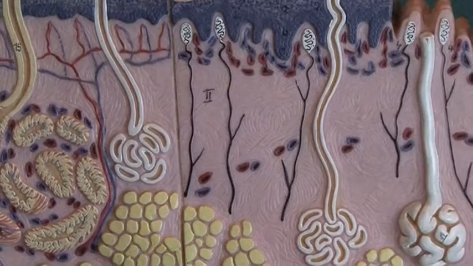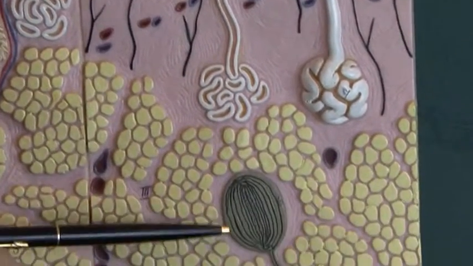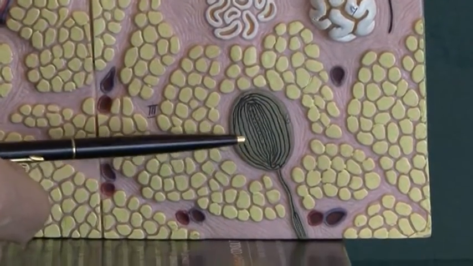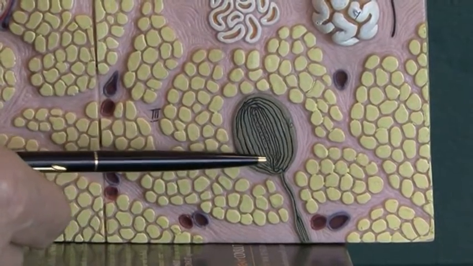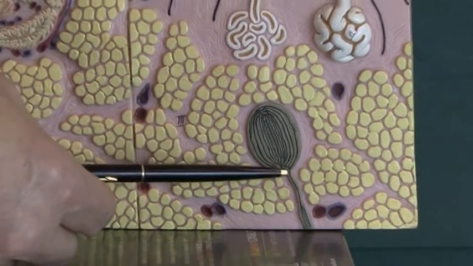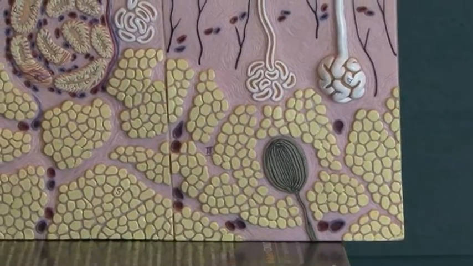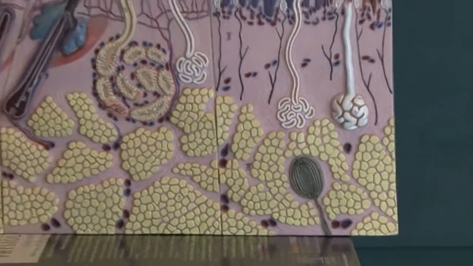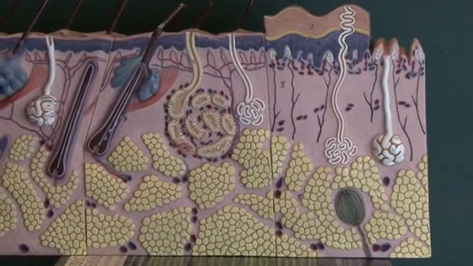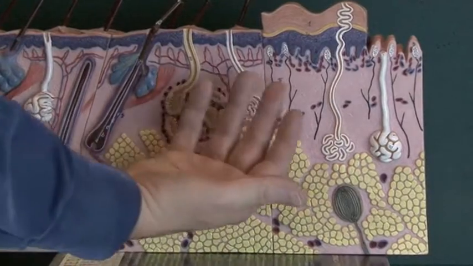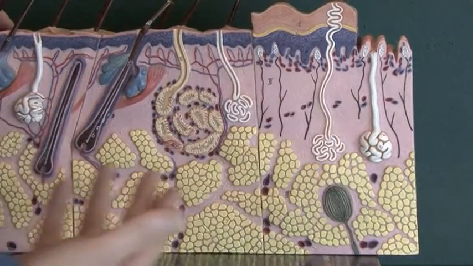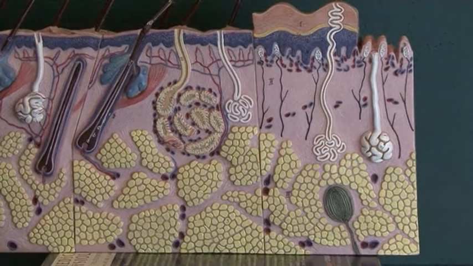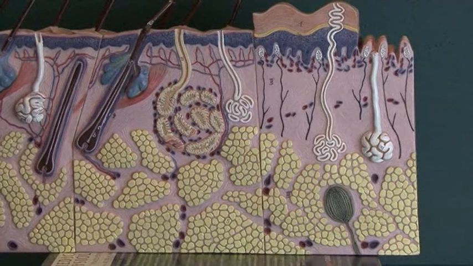And here we see the Pacinian receptors with their specialised Schwann cells that detect pressure, again with sensory nerve fibres going off towards the central nervous system. And we don't see it on this model, but we know that there are free nerve fibres penetrating through the dermis, giving rise to sensations such as pain, heat, cold, itch and tickle.